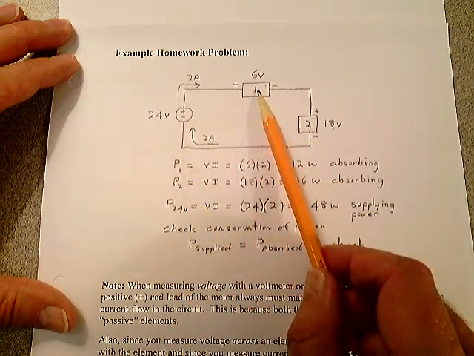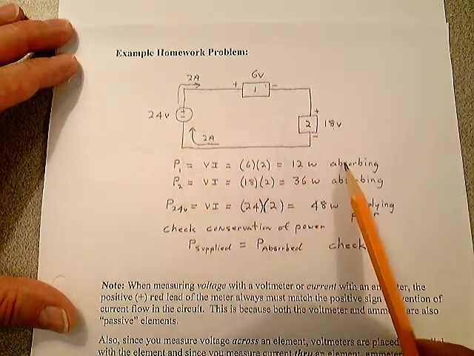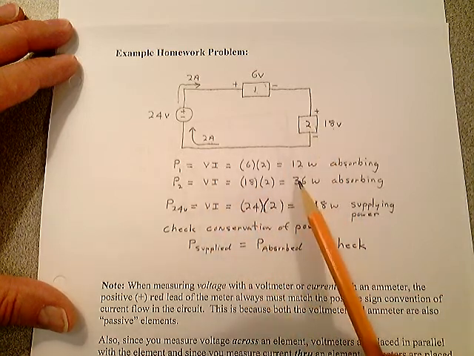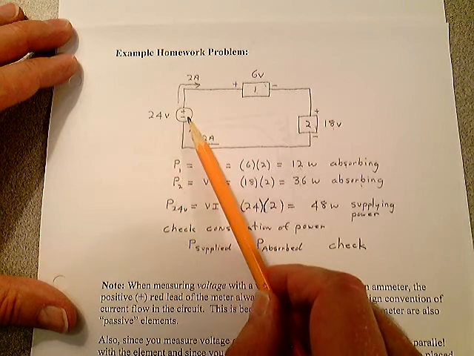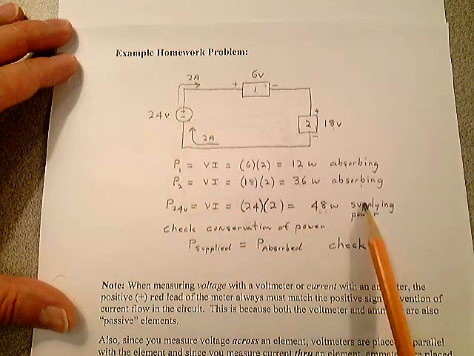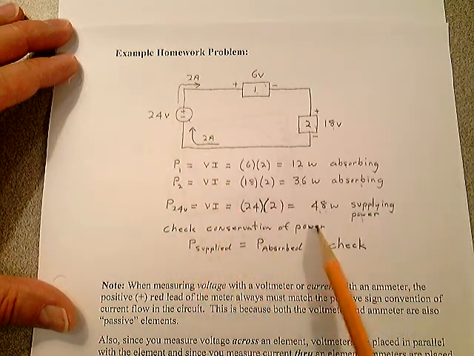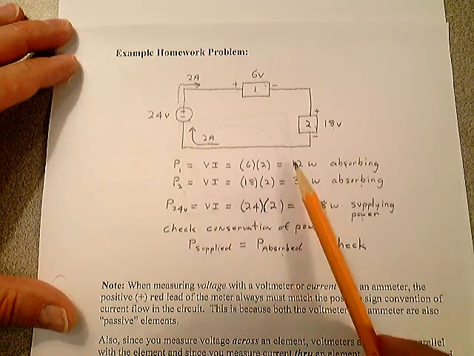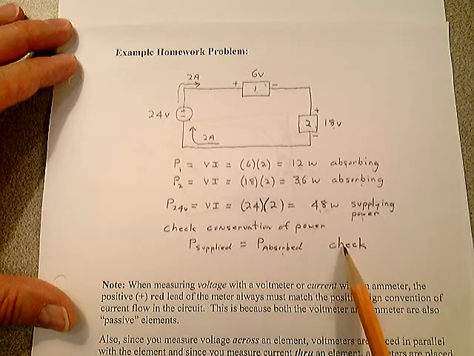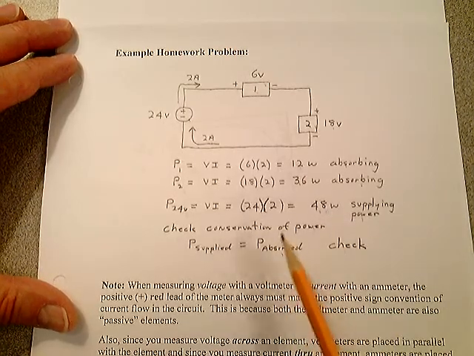Power in that device is 12 watts absorbed. Power in this device, 36 watts absorbed. Power in this device, the 24 volt source, 48 watts supplied. And check your conservation of power. The power supplied has to be the power absorbed. And if you add these up and it's equal to that, check, it works. Do a quick check on your work.